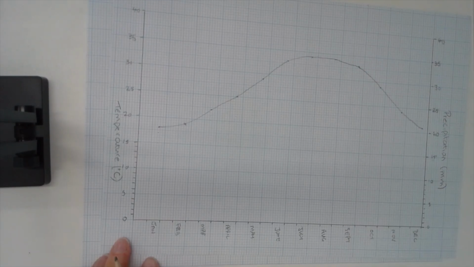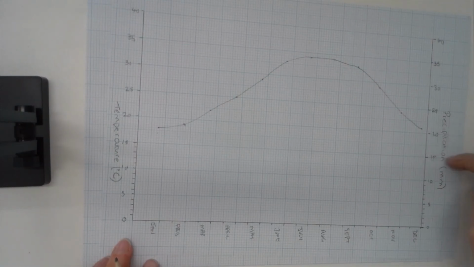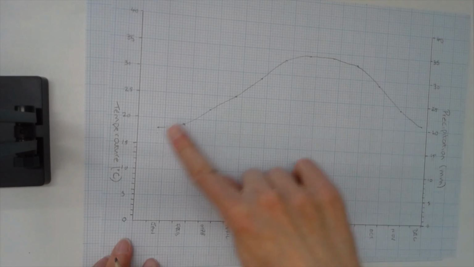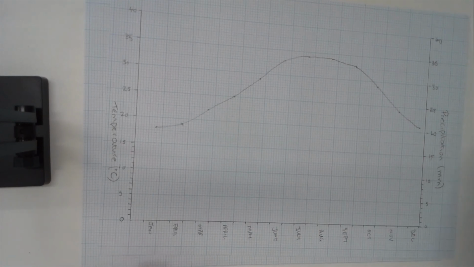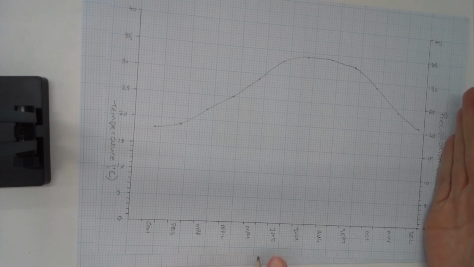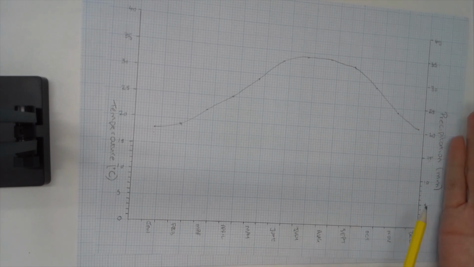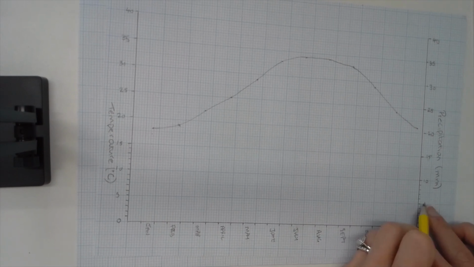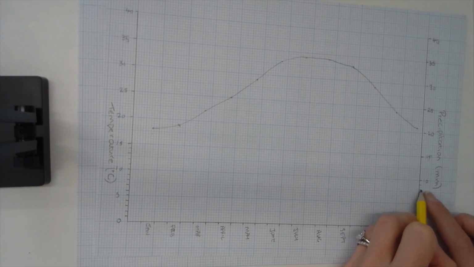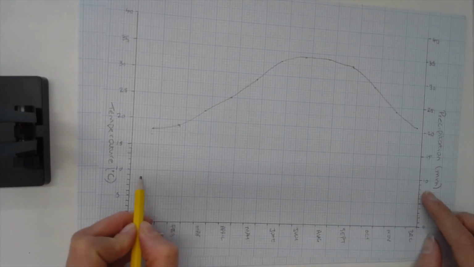Your precipitation lines are now bars, they're not line graphs, they're bars, okay? And you're going to use this side to plot your bars. Your first number in millimetres is 8 millimetres, so we go 5, 6, 7, 8. And remember, it's 8 in January, so you've got to go all the way across to January and plot 8.